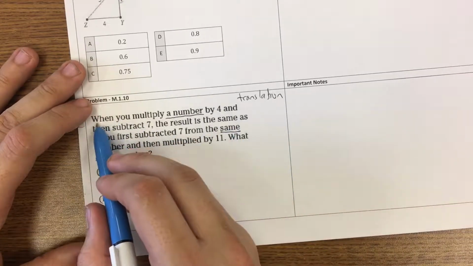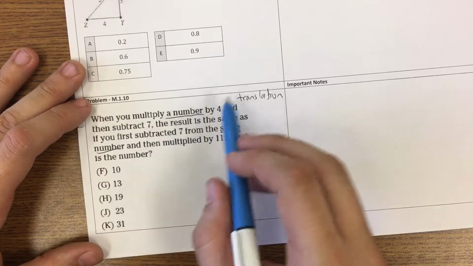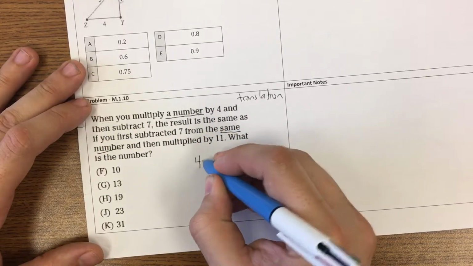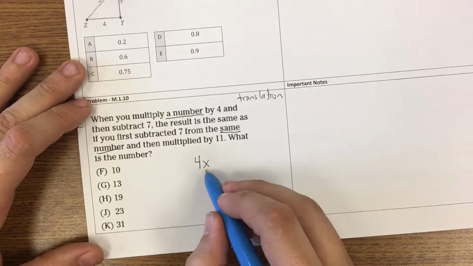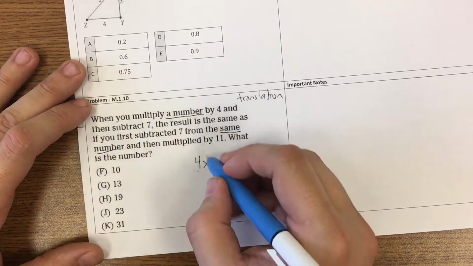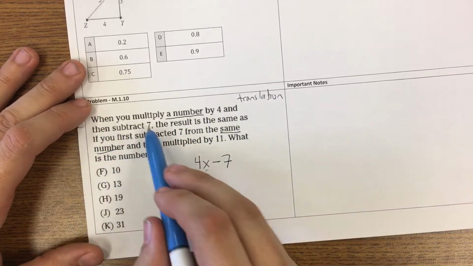So I'm going to start off with the first part of the problem, when it says when you multiply a number by 4. Multiplying a number by 4 can be represented by 4 times x. I'm multiplying some number by 4, and then I subtract 7. So I multiplied a number by 4 and then subtracted 7.